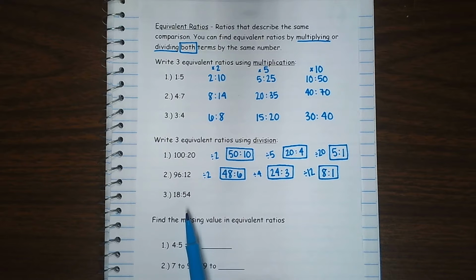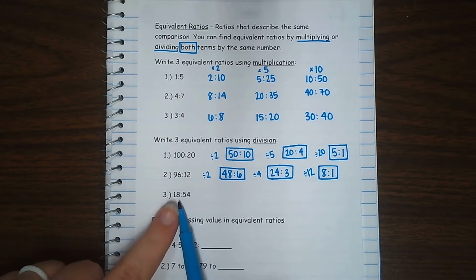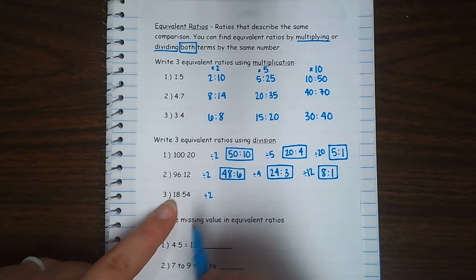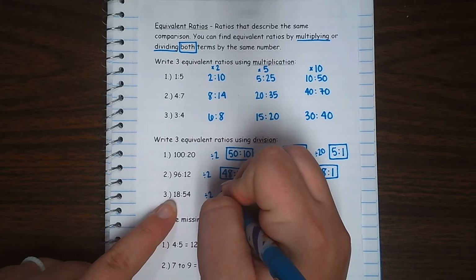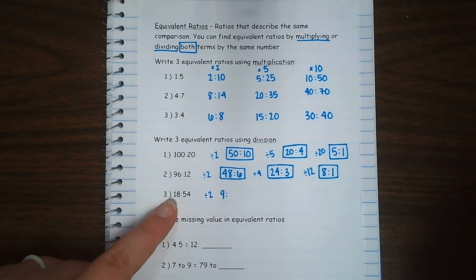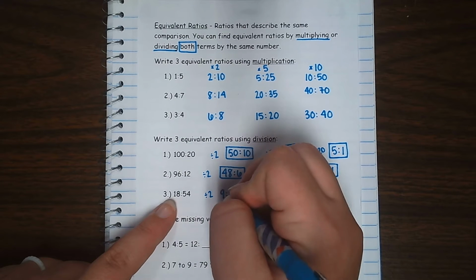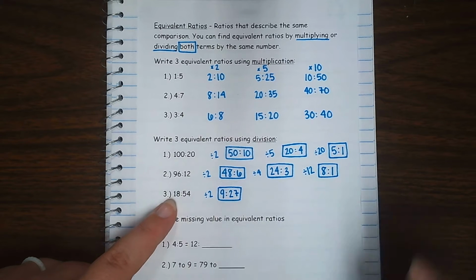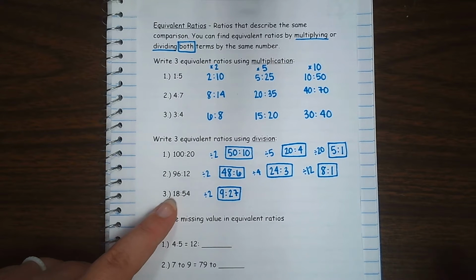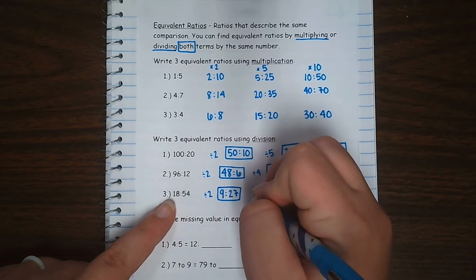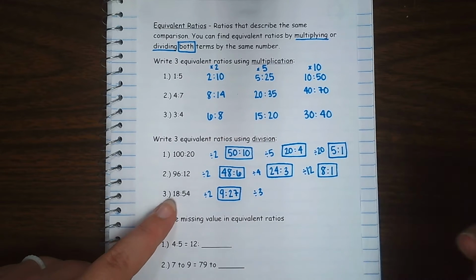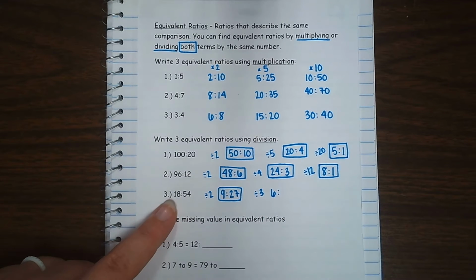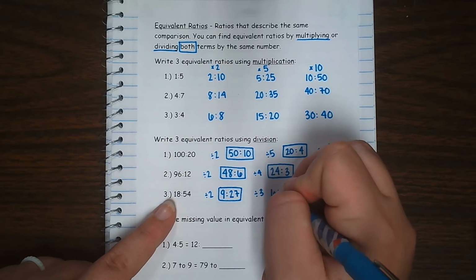Last one in this section. 18 and 54. They're both divisible by 2. 18 divided by 2 is 9. 54 divided by 2 is 27. I could divide both of these by 3. 18 divided by 3 is 6. 54 divided by 3 is 18.